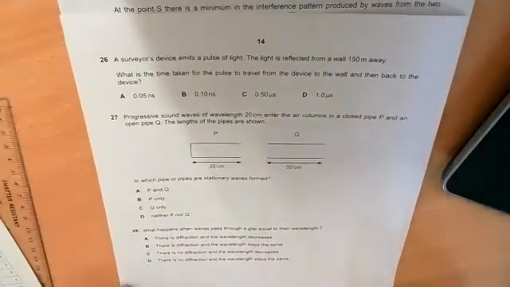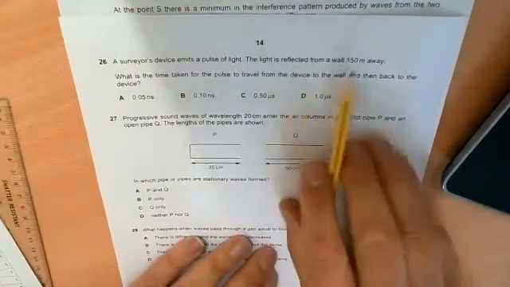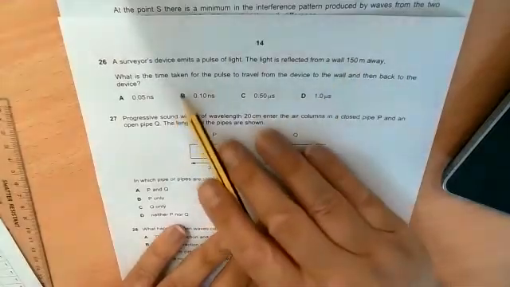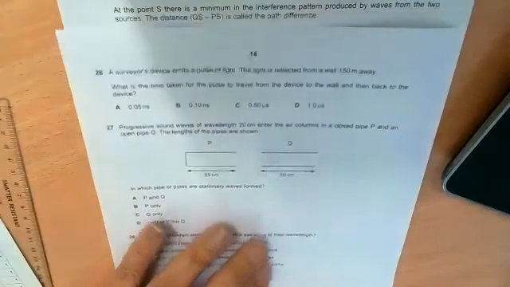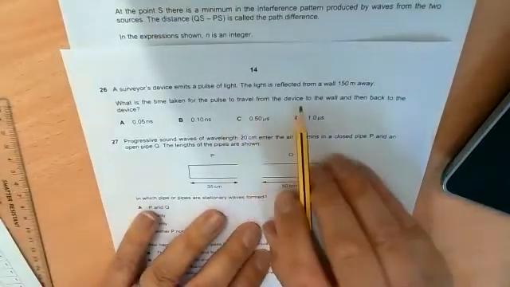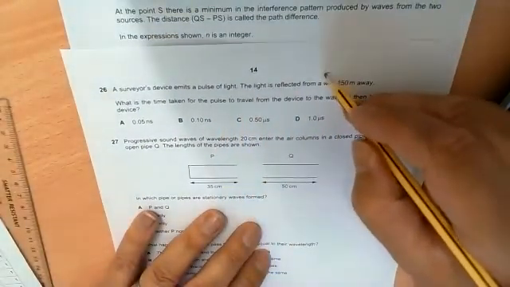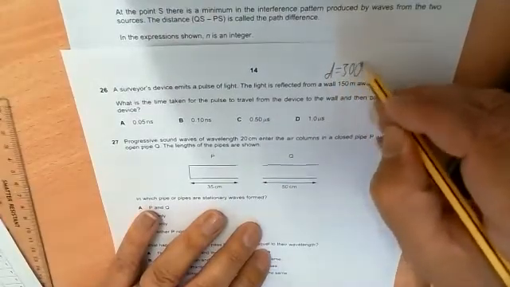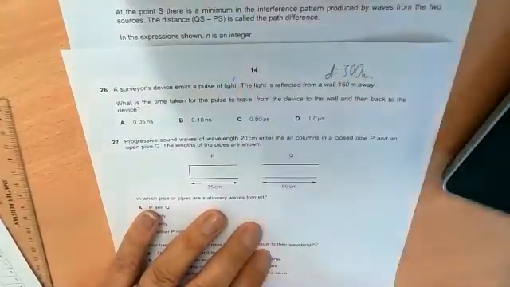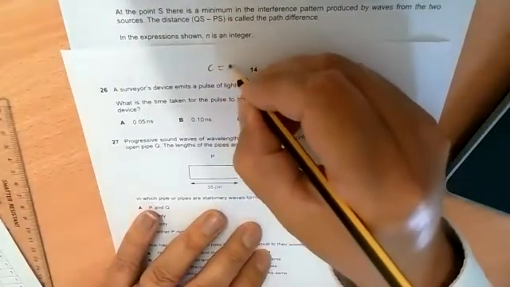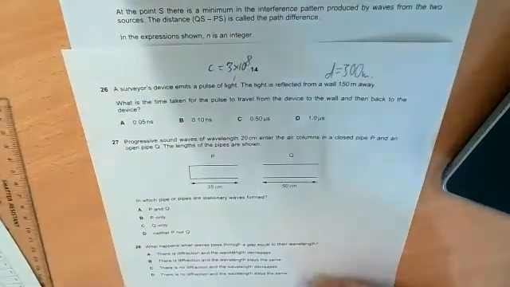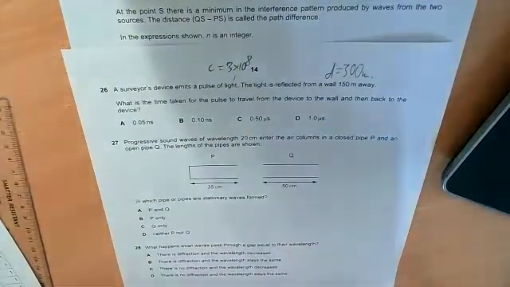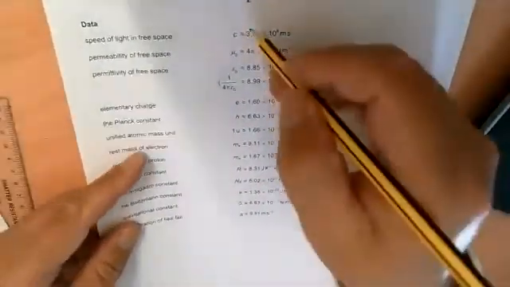Right, so you've then got a surveyor's device that emits a pulse of light, reflected from a wall 150 meters away. What is the time taken for the pulse to travel from the device to the wall and then back to the device? Well, we know that distance is 300 meters, and we know it's light. So we know the speed of light is 3 times 10 to the power of 8 meters per second. How do we know that? Well, it's on the formula sheet.